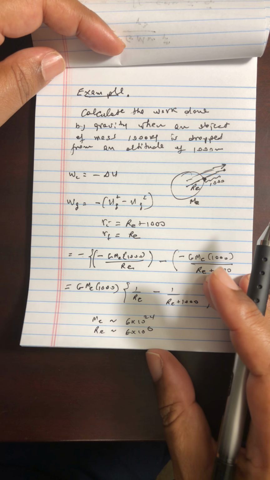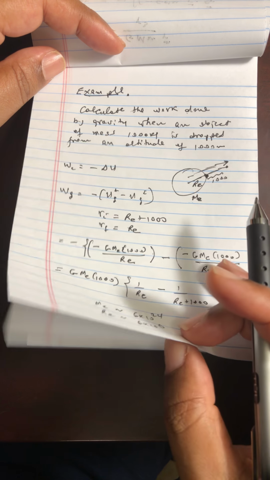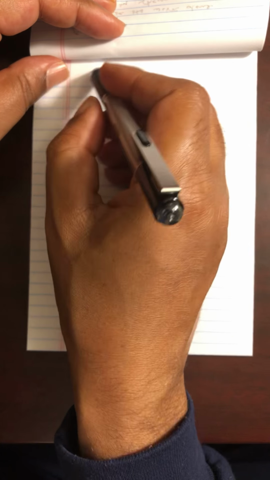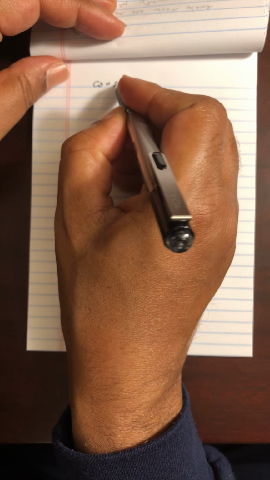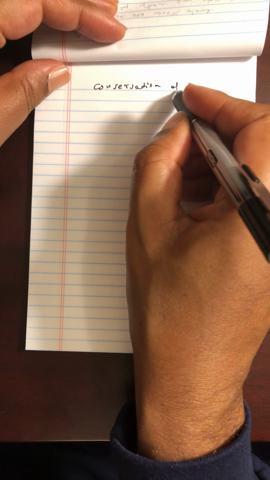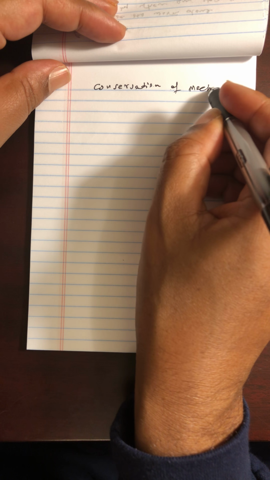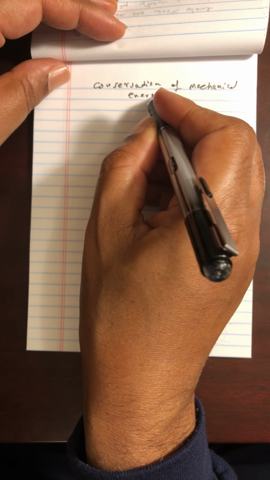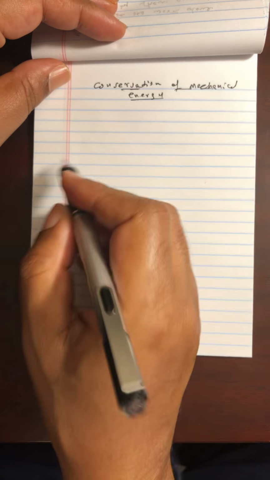All right, now we're going to look at the principle of conservation of mechanical energy. Since the gravitational force is conservative, mechanical energy is conserved, right?